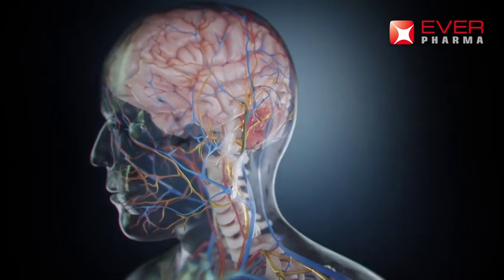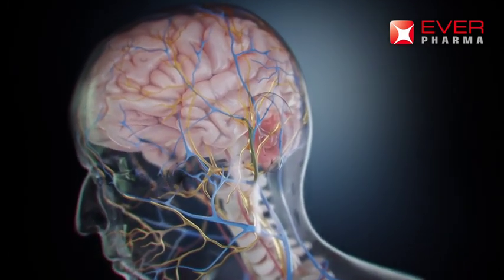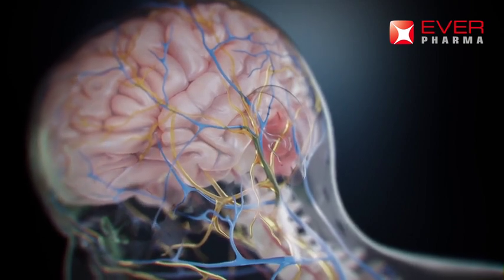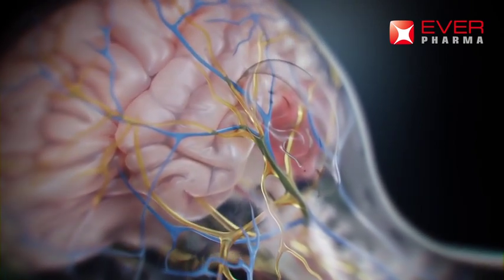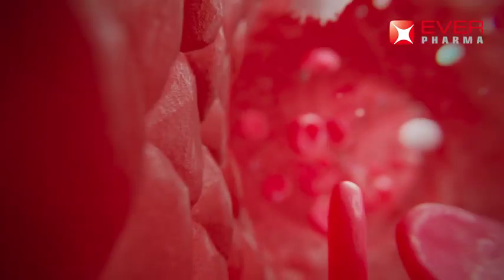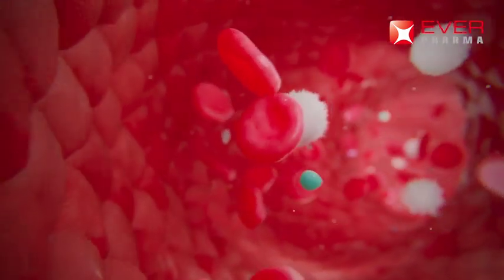The blood vessels of the brain supply our most important organ with oxygen, glucose and other nutrients and remove metabolic products and carbon dioxide. The endothelial cells of the blood vessel walls have a remarkable anatomical property. They form the blood-brain barrier.